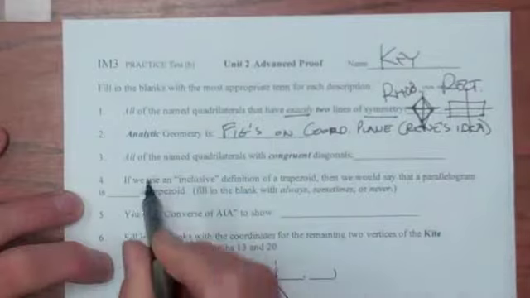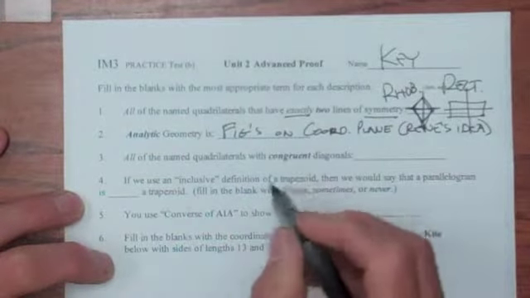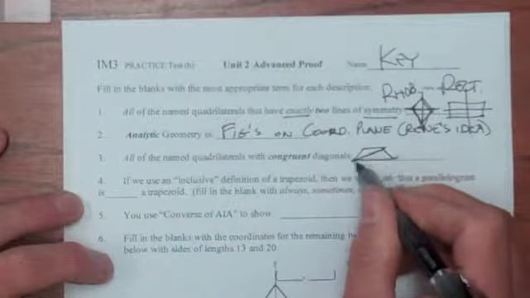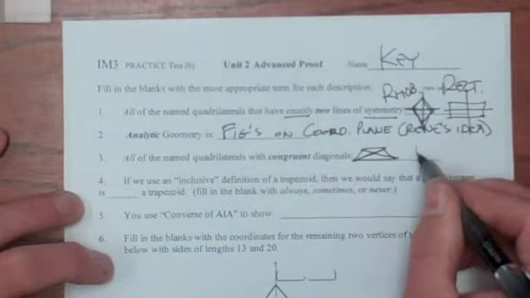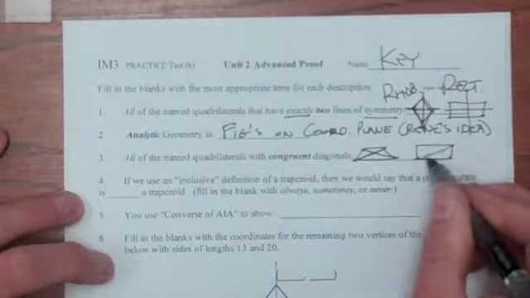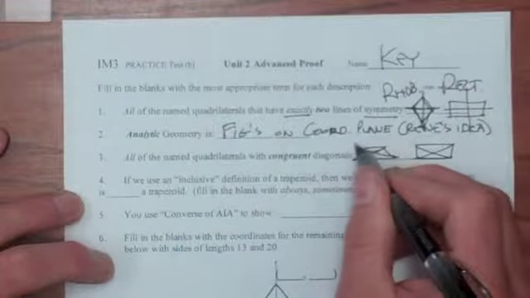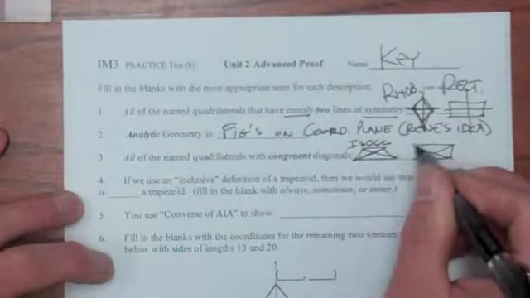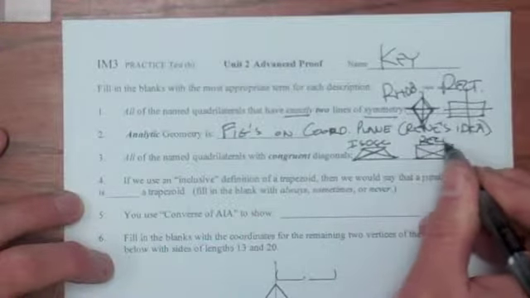All of the named quadrilaterals with congruent diagonals: just the isosceles trapezoid, this line is going to be the same as that line, and then the rectangle, congruent diagonals. So isosceles trapezoid and rectangle.